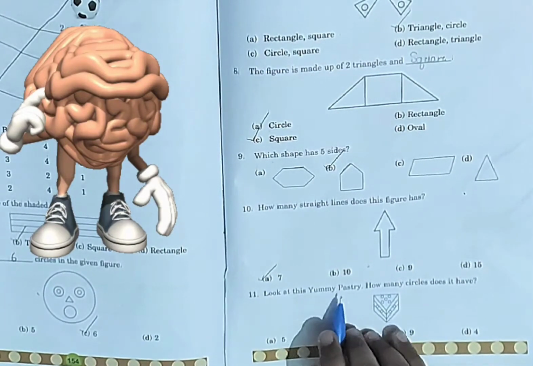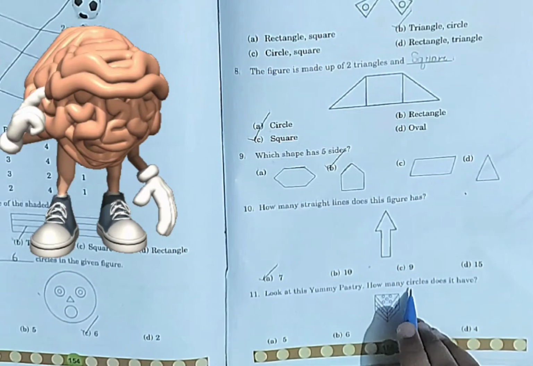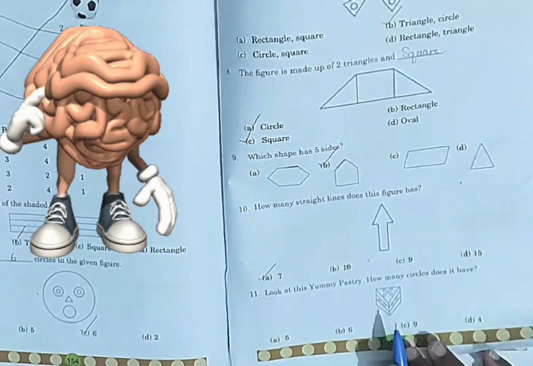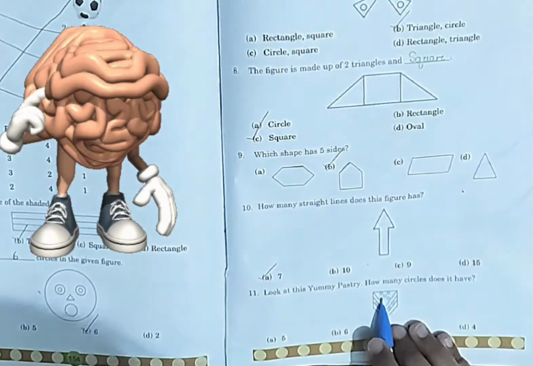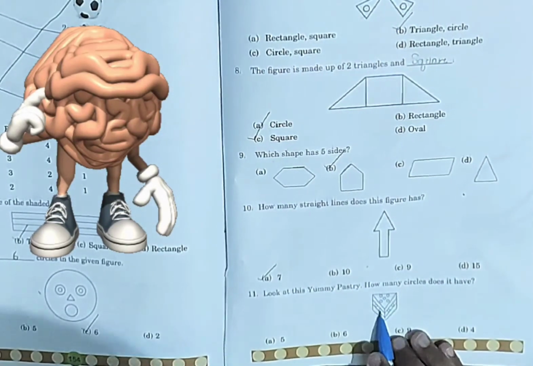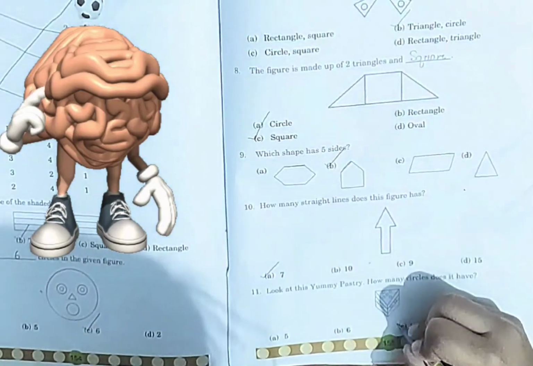Look at this yummy pastry. How many circles does it have? 1, 2, 3, 4, 5, 6, 7, 8, 9. Let's take 9.